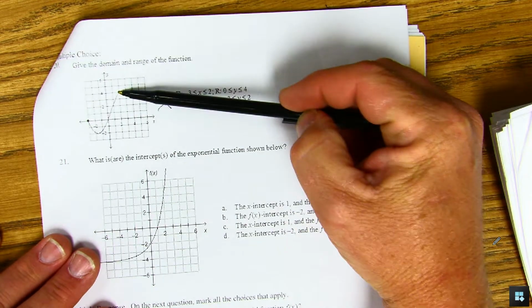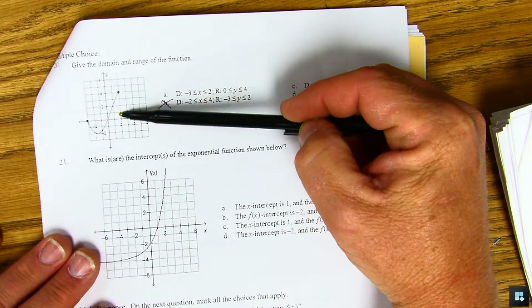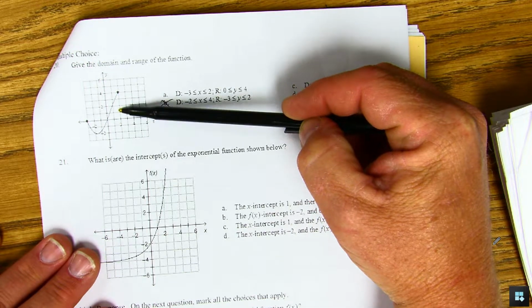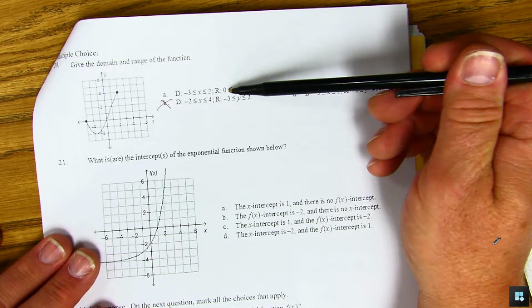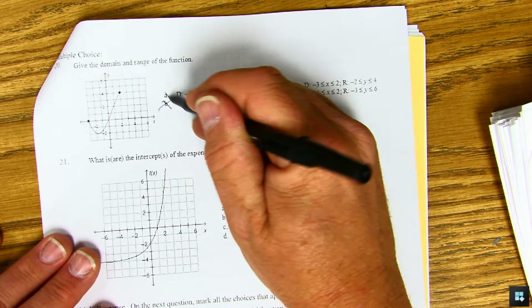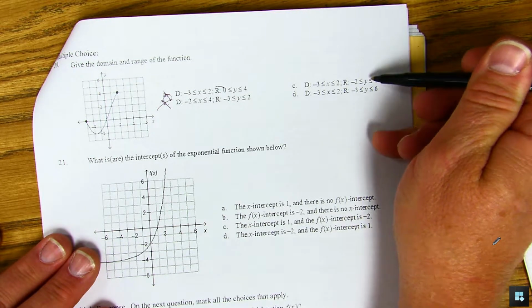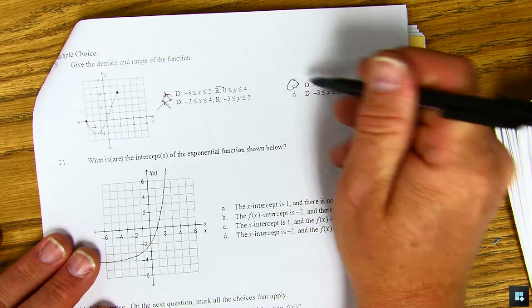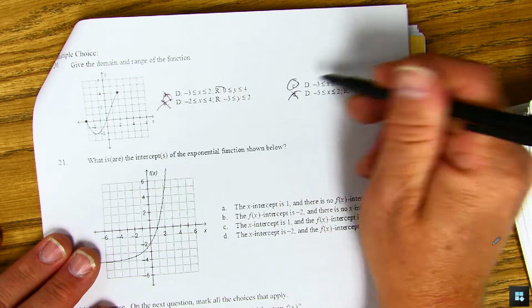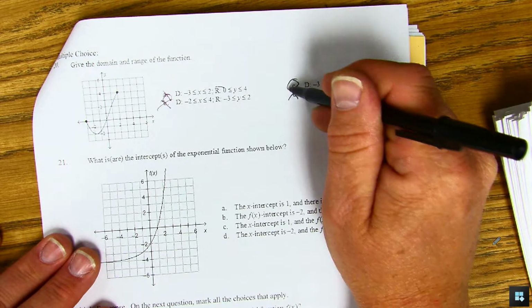Now let's look at our y values. The y values go down to -2 up to 4. So this only goes from 0 to 4. This one's out. This one goes from -2 to 4. This one is in. This one is out because it went from -3 to 6. So we are there, C.